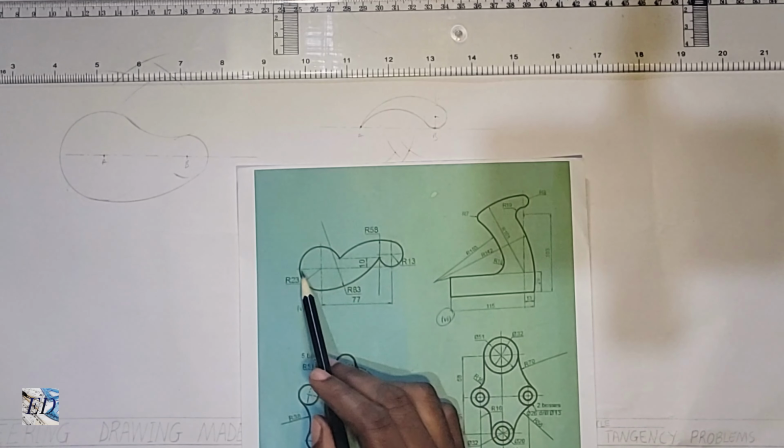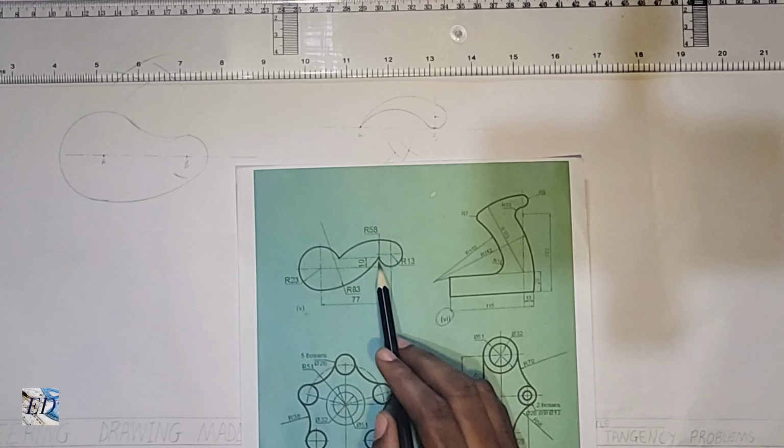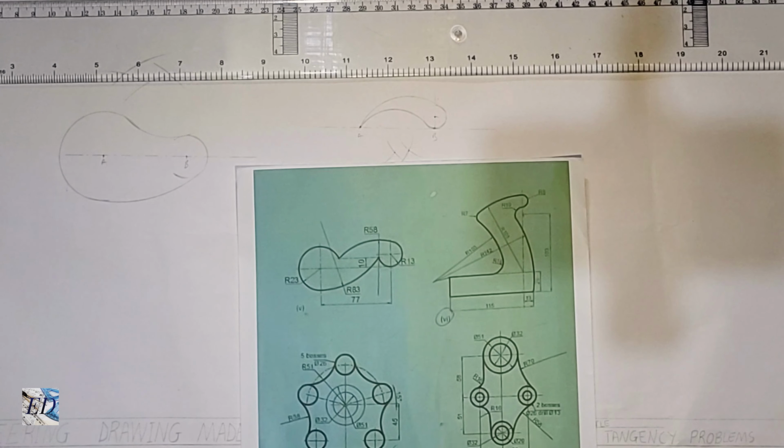First, I'll start by drawing this center line because I have this circle on it here and this also in relation to that same center line.